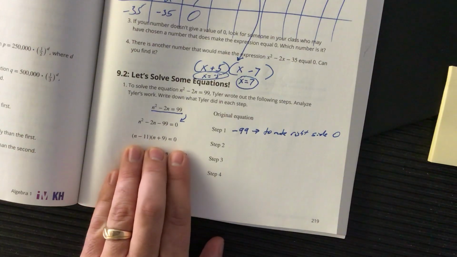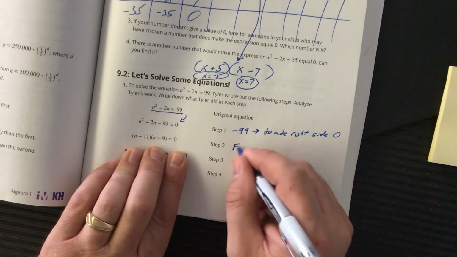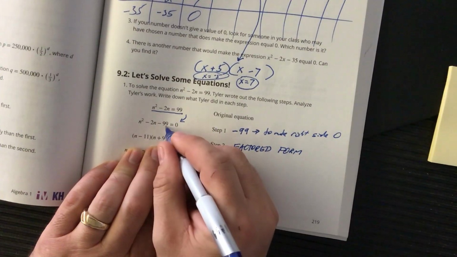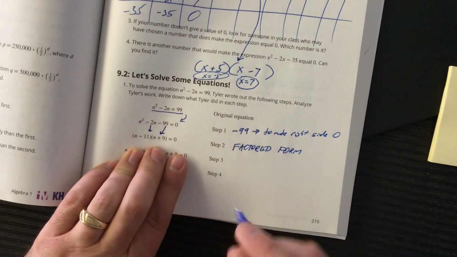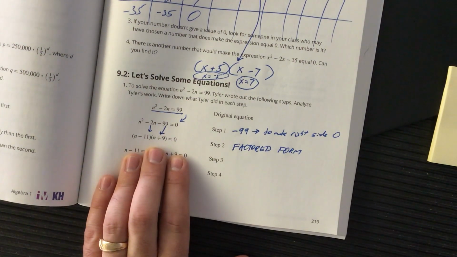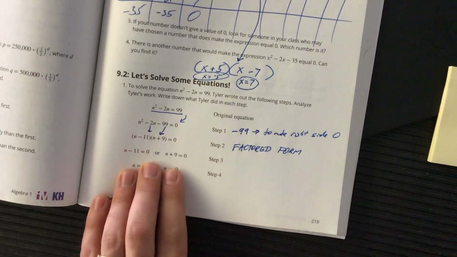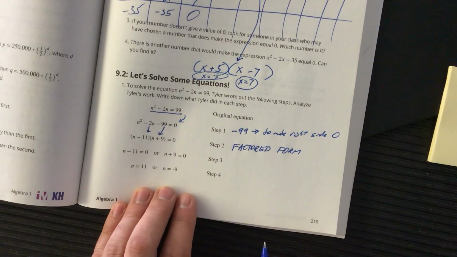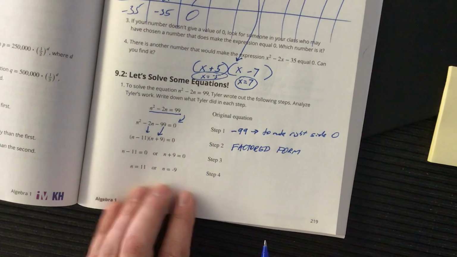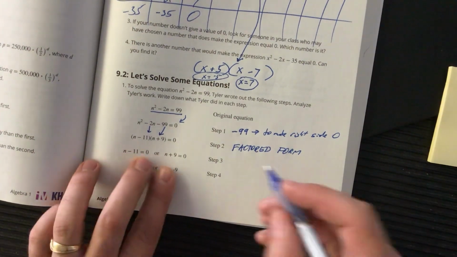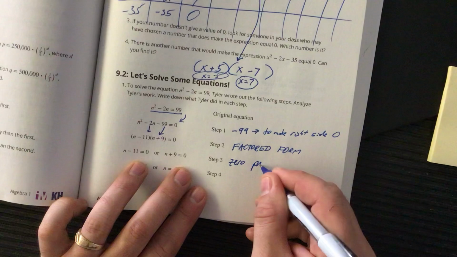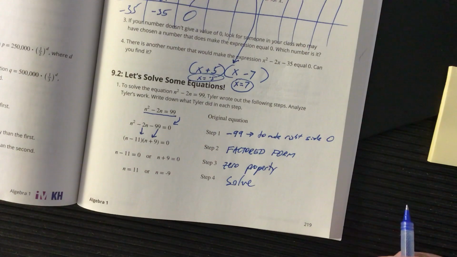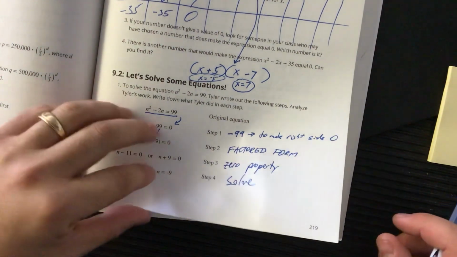Okay, and then what happened? Factored. Factors of 99 that differ by negative 2. So they multiply to give you 99, differ by negative 2. He's got them there. Then what? Yeah, that's the zero property, remember? And then he just solved it. What makes them zero? Pretty simple.